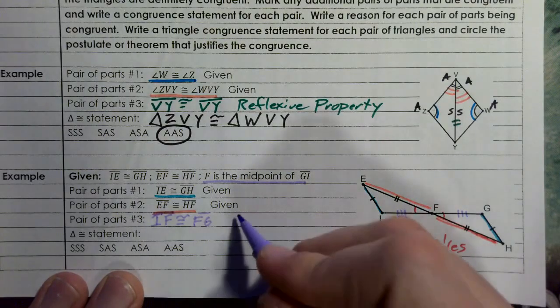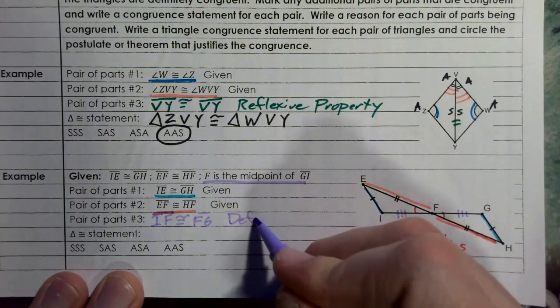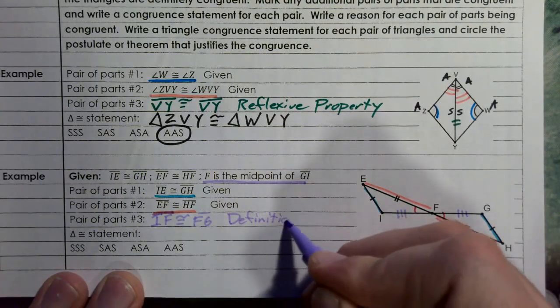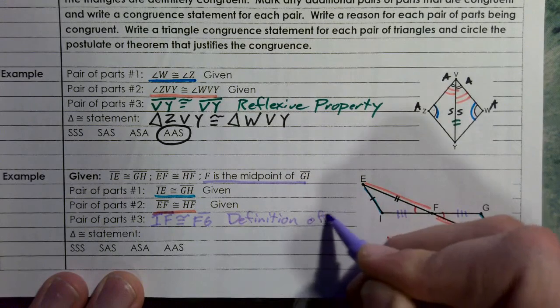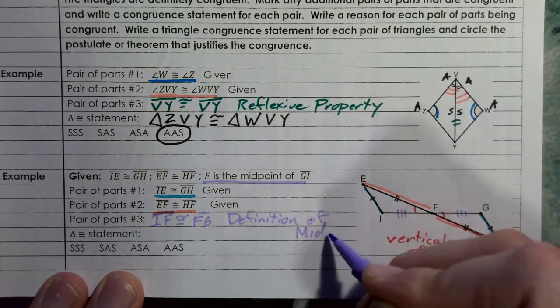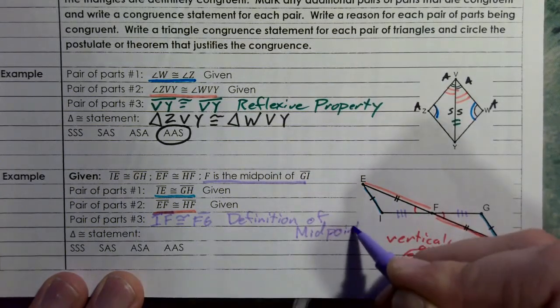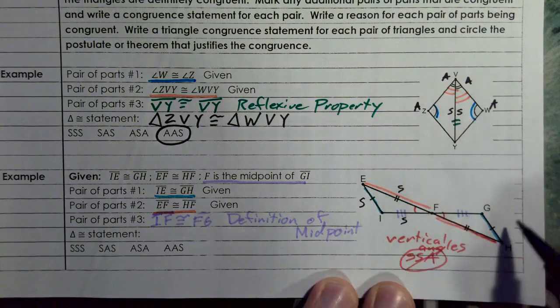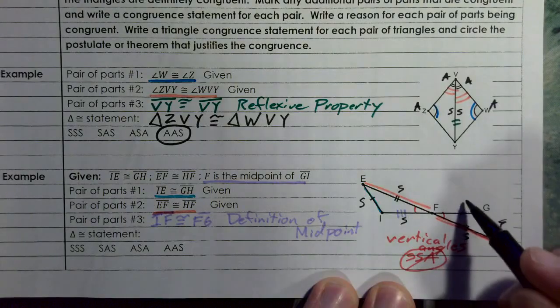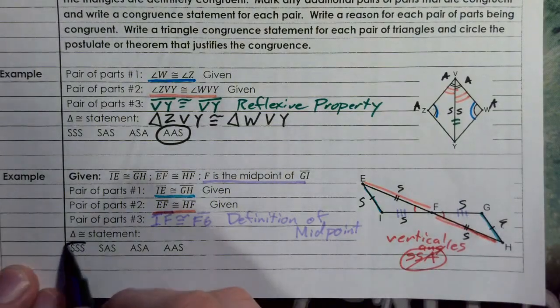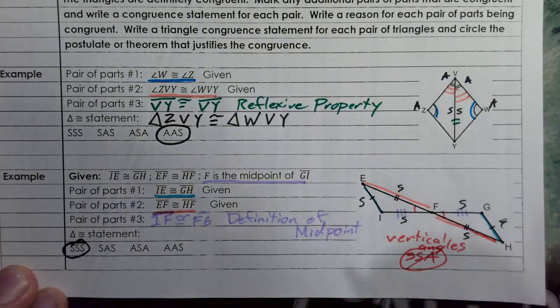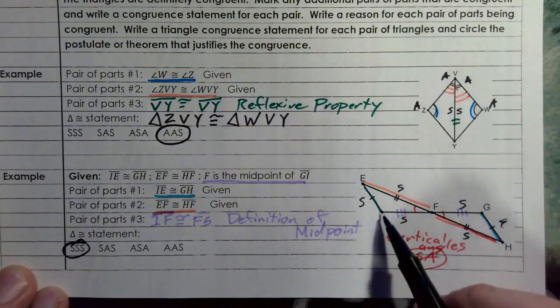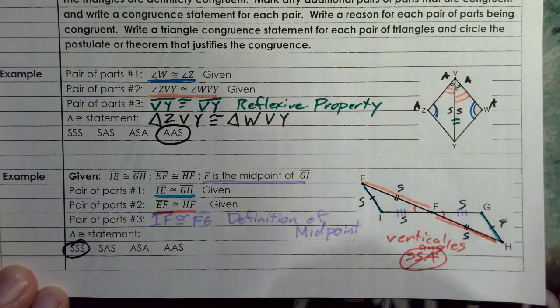And I can do that thanks to the definition of midpoint. Now that I've got that, I've got a nice set of side, side, side. So I'll use side, side, side. Side, side, side, if I can say it again, is going to make these two triangles congruent.